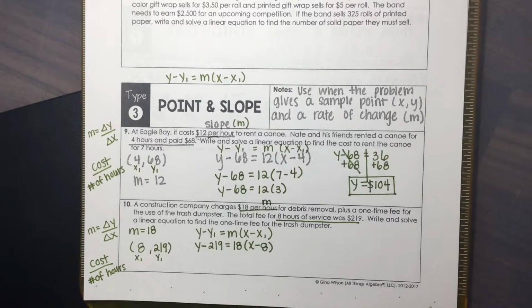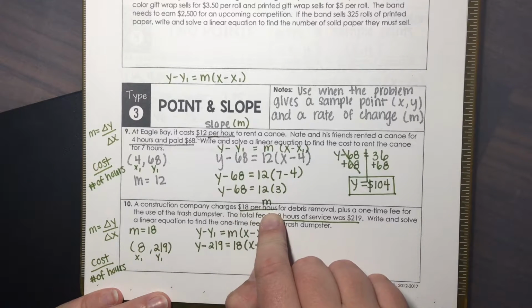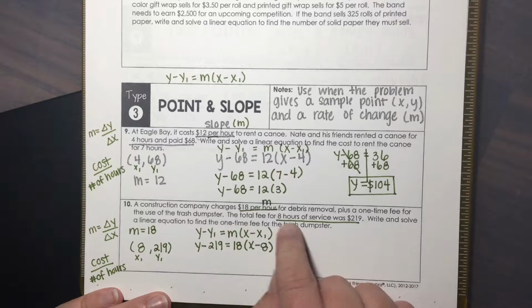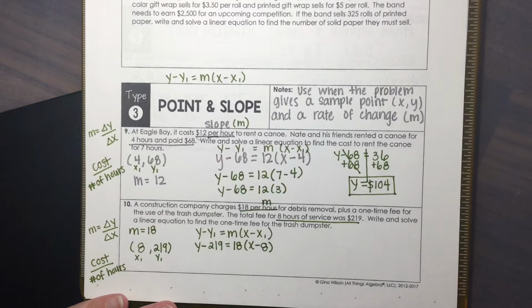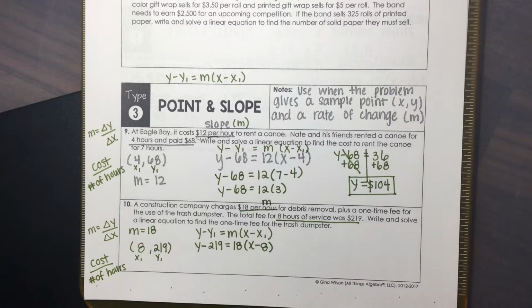Okay, iPad's working again. Sorry, guys. So it's talking about $18 per hour plus the one-time fee. If I'm just looking for the cost of the one-time fee, I don't have to worry about the hours spent at all. So I'm going to say we're at 0, because I'm just trying to figure out what the fee is. If I include any hours, that's not going to give me accurate information. So I'm going to assume that we've done 0 hours. That way I can just figure out what the fee is, and the $18 per hour isn't included in there at all.